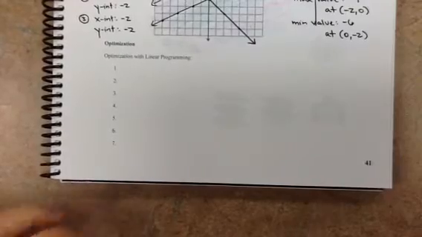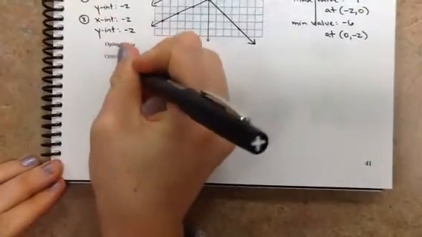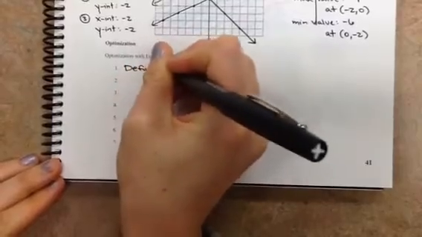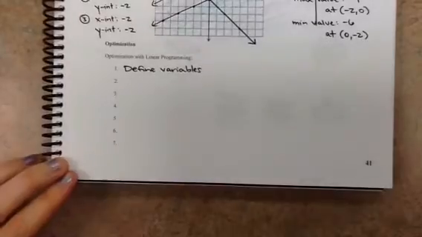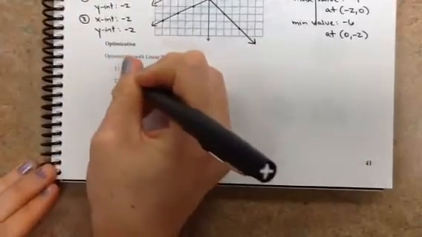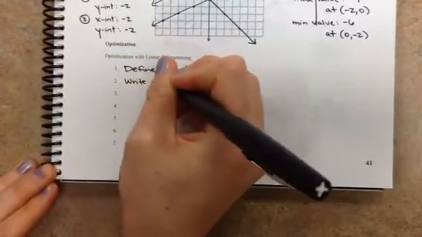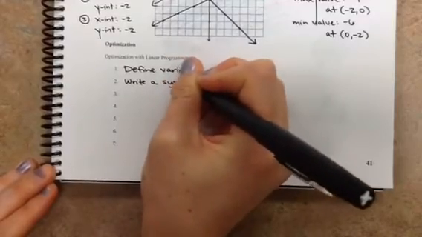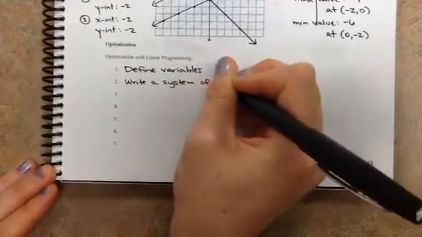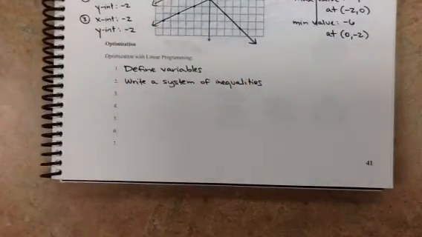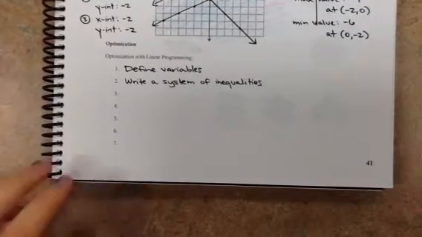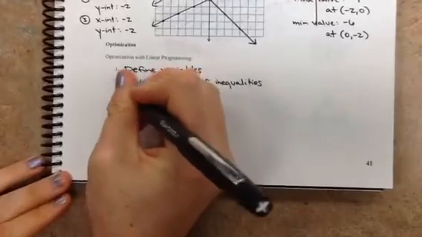So step one is to define your variables. You'll see exactly what I mean by that when we set up this example on the next page. Next, we want to write a system of inequalities. Once we have our variables, we're going to write inequalities that match the variables we're using and the context we're talking about. Then, graph the system of inequalities.